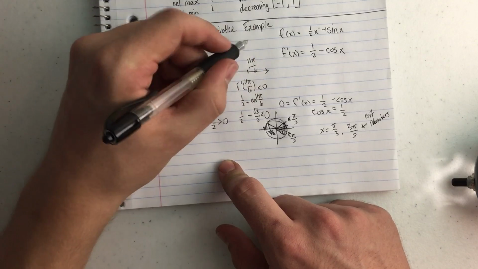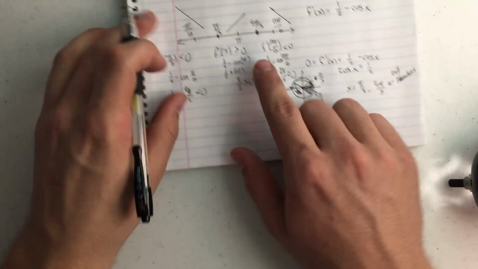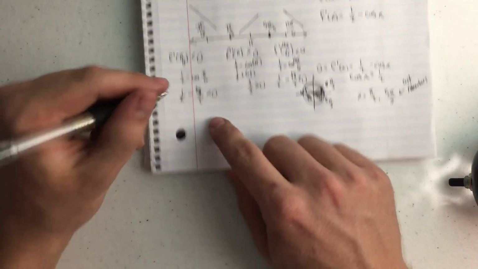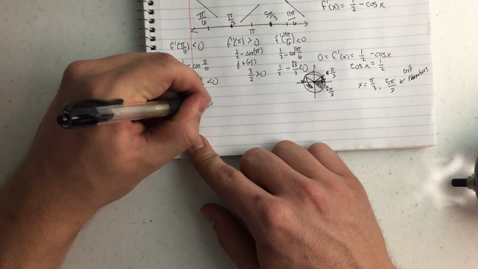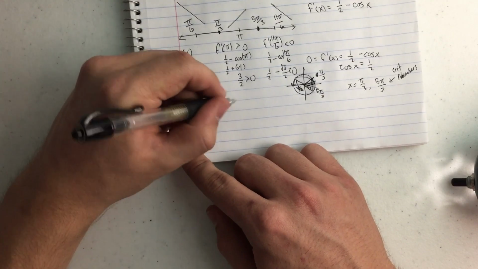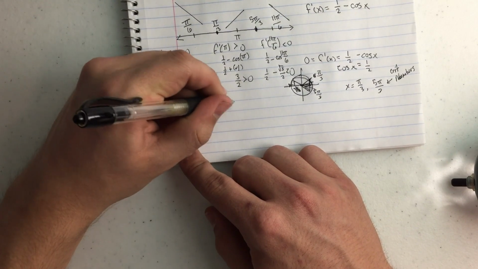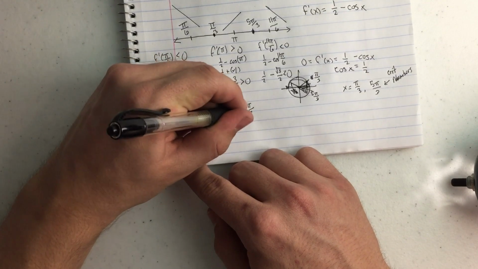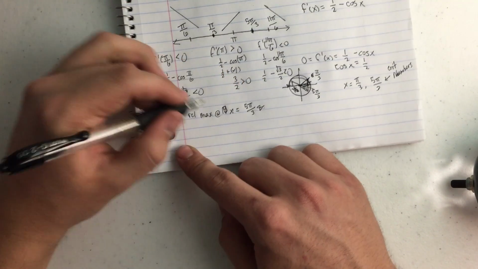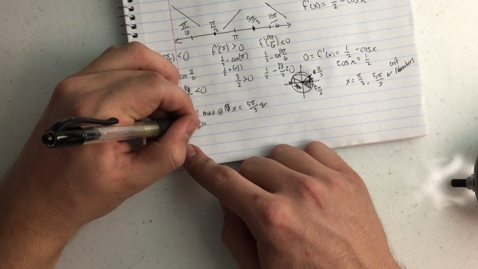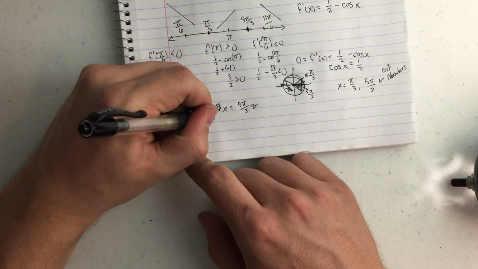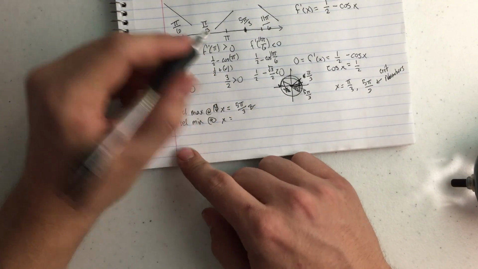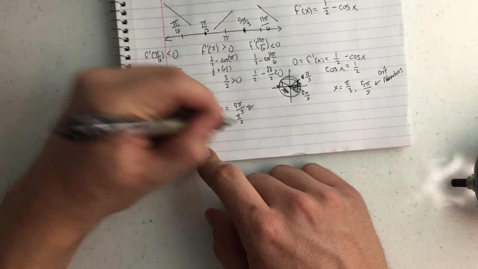That's less than 0, so that's negative. From this, we know that we have a relative maximum at x equals 5 pi over 3, and a relative minimum at x equals pi over 3.